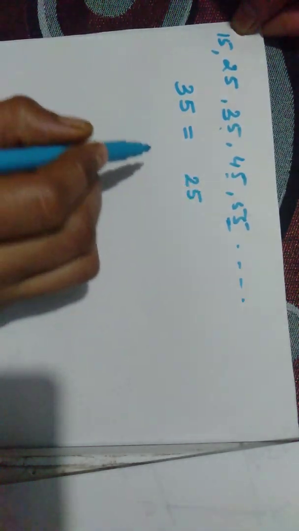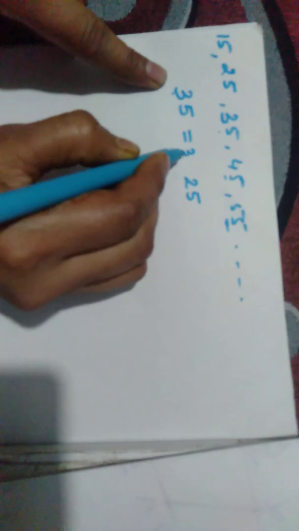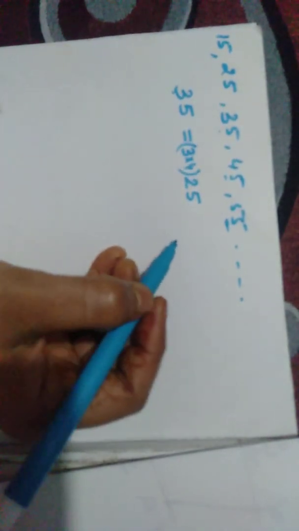We'll write here 25, and the number ahead of it will be the number multiplied by its successor, that is 3 into 4. 3 into 4 is 12, and then this 25.